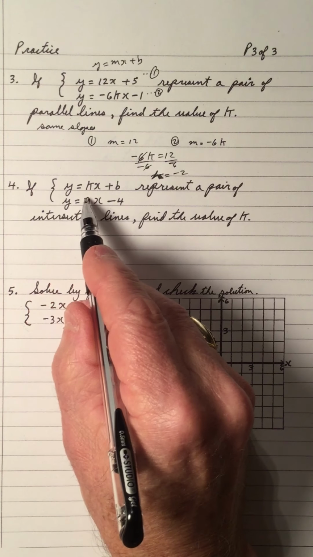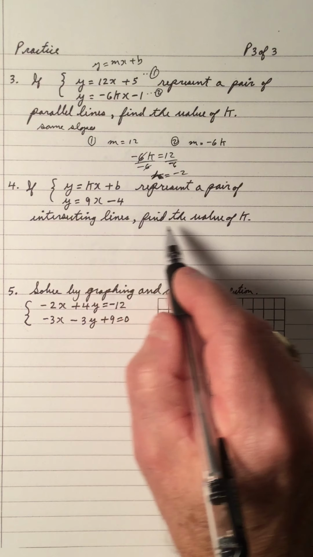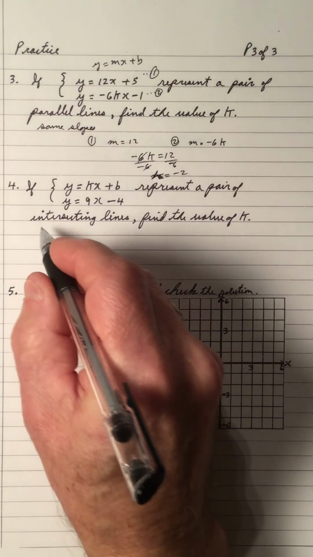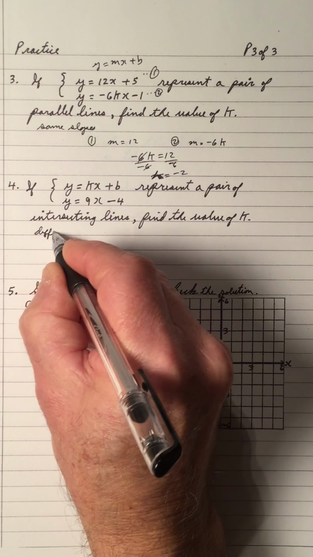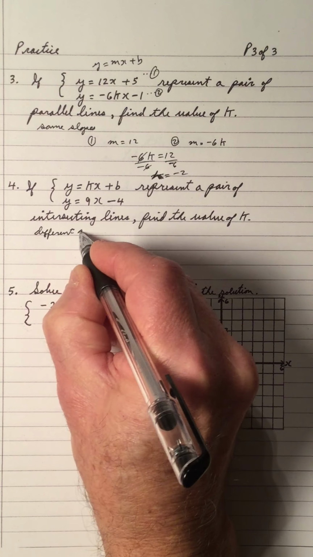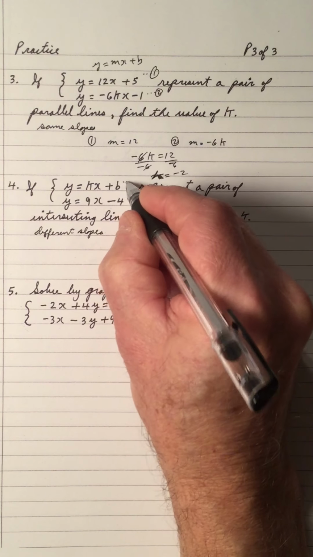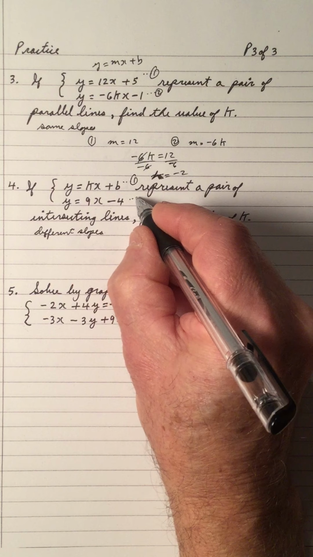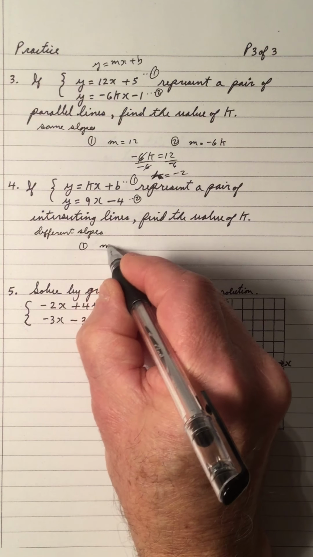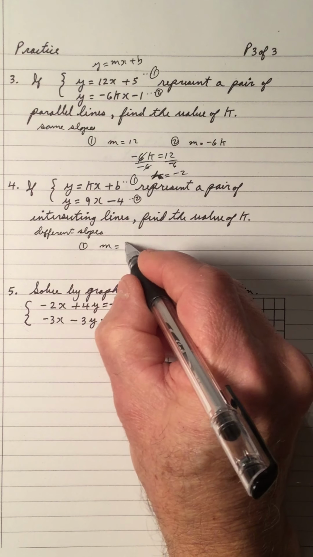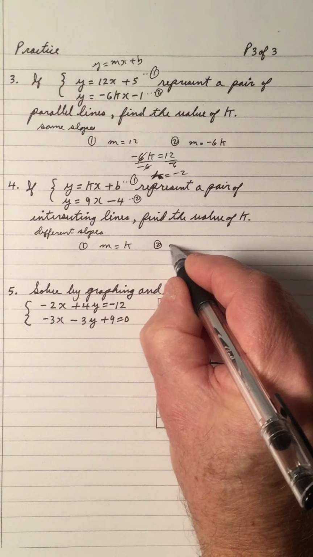Number 4, if this system represents a pair of intersecting lines, find the value of k. Intersecting lines have different slopes. So let's call this equation 1 and call this equation 2. The slope of equation 1 is k. For equation 2, the slope is 9.